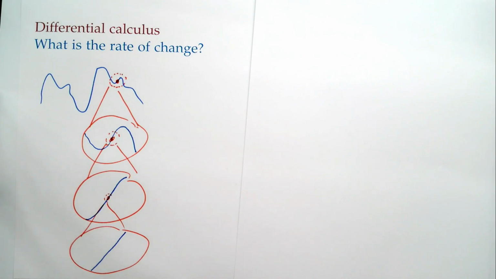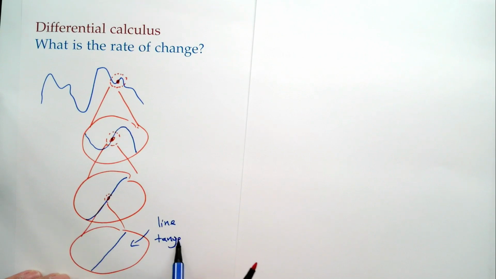So as we zoom in, our wiggly curve nearby, in the small, looks more and more flat. Now, this looks like a line. And that line has a particular name. It's called the tangent line.